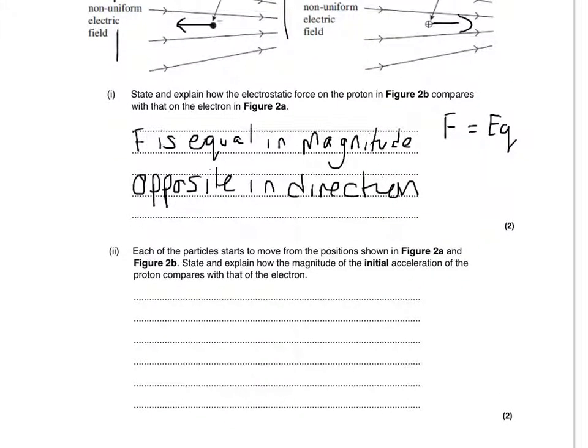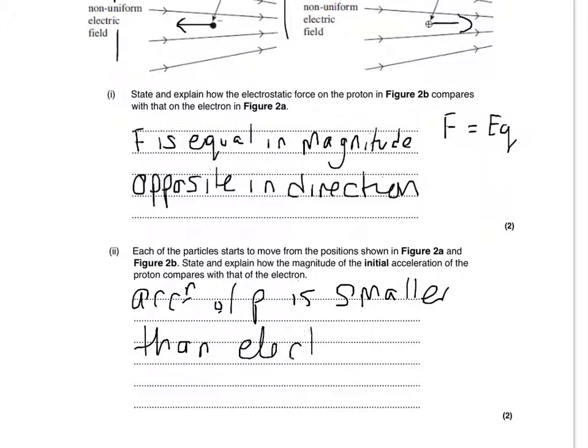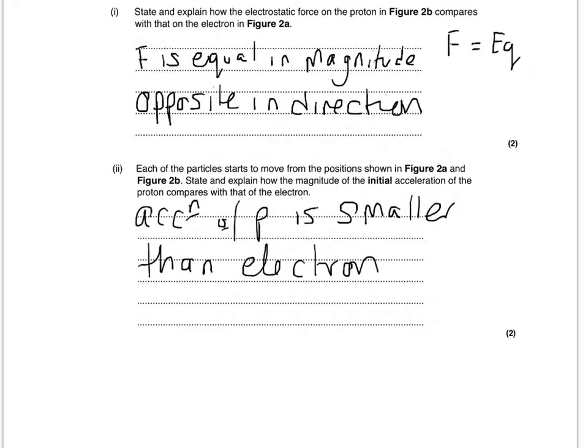So acceleration of proton is smaller than electron. P is heavier, or it has a greater mass.